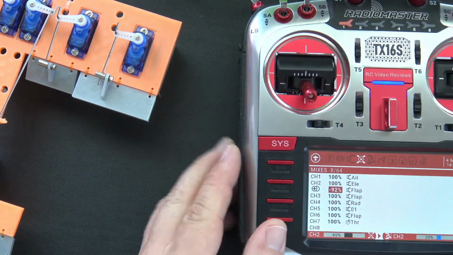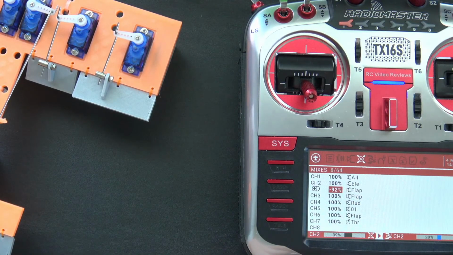All right. So let's see. When setting up, let's see, we're going to show how to mix elevator with flaps. Got that one. All right. He does have a vid on that. I do have a video on that.